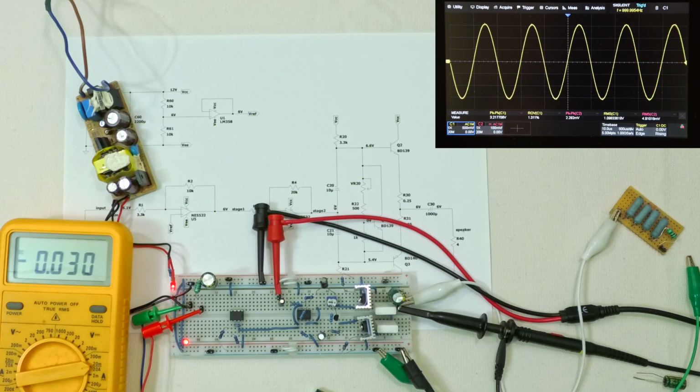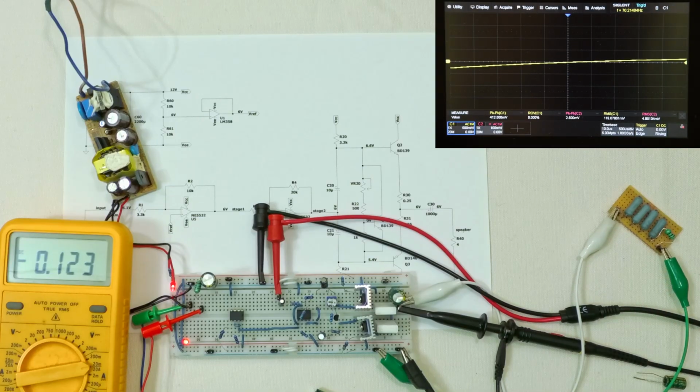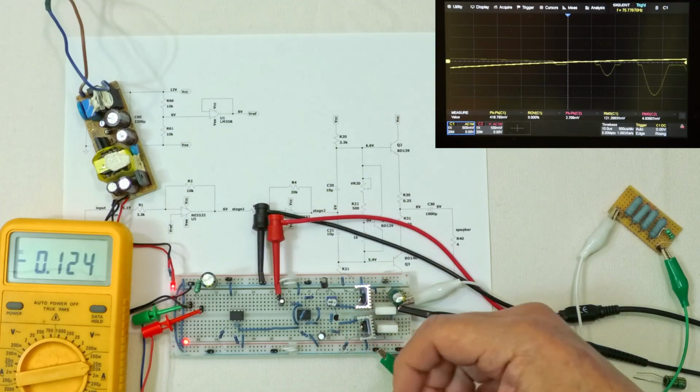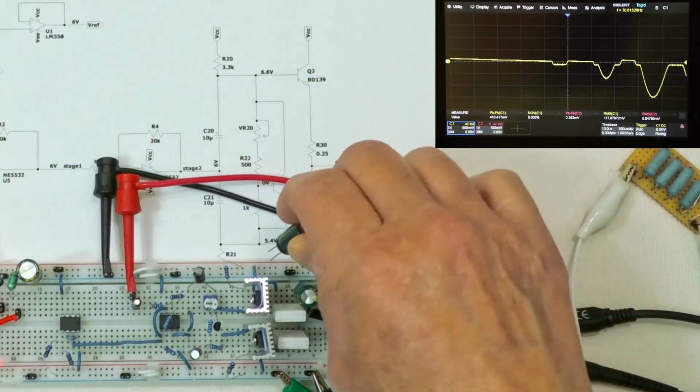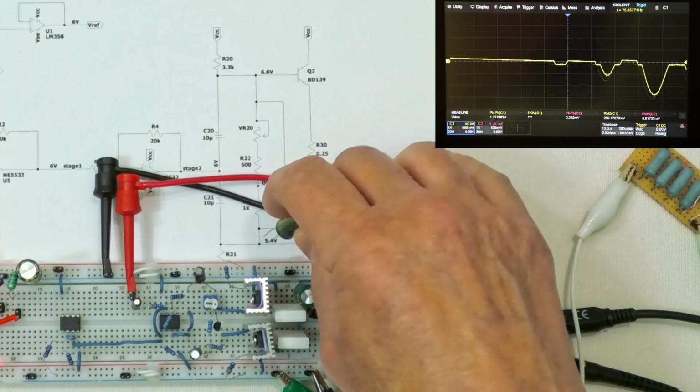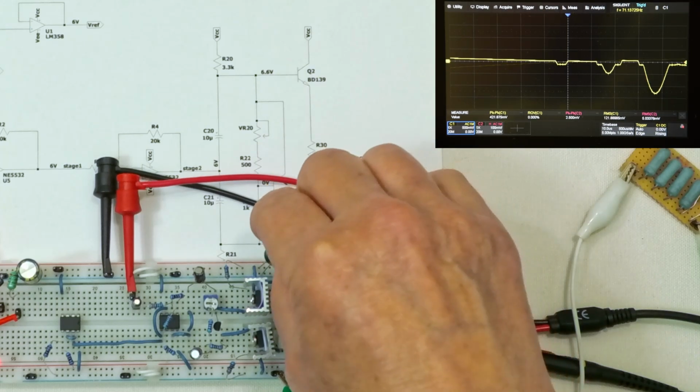So as you can see on the oscilloscope, there's a good signal at the output of the amplifier. Let's put on the dummy load, the dummy 4 ohm load. Well, the signal is all garbled, as we expect it to be. Let's place a 2200 microfarad capacitor right next to the output transistors, like so.